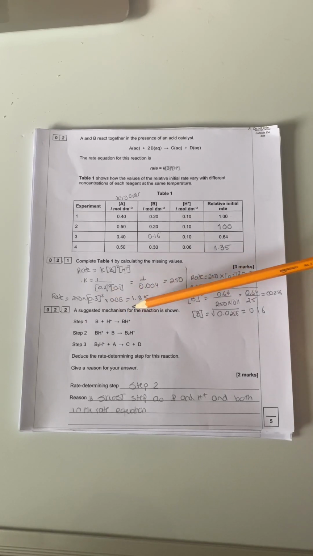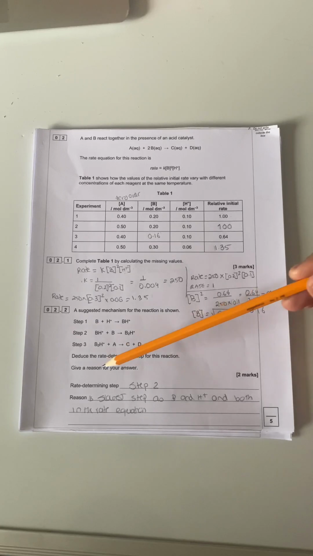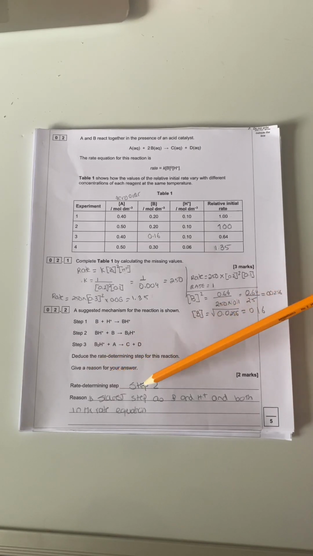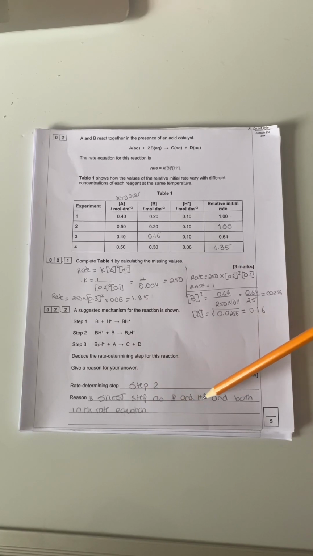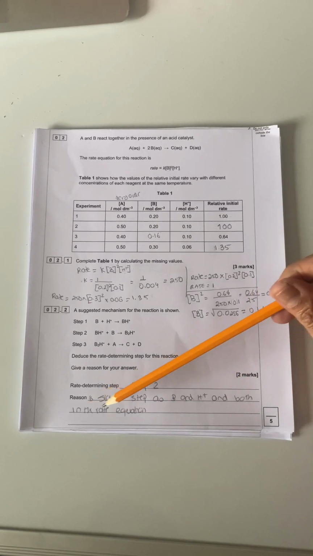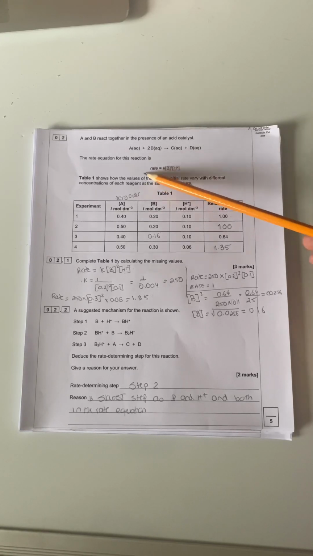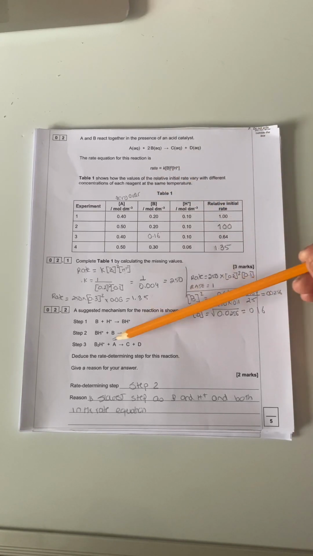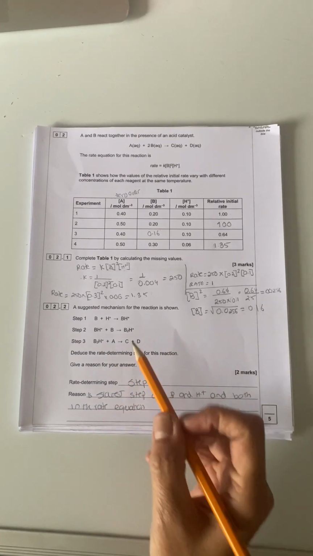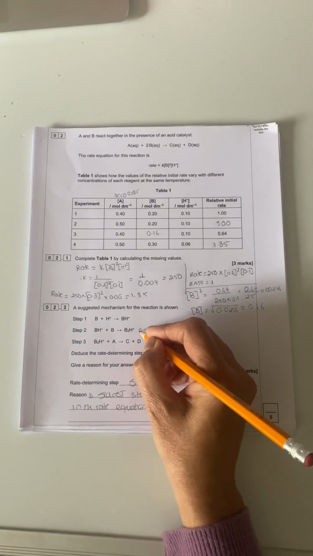A suggested mechanism for the reaction is shown there. Deduce the rate determining step for this reaction, and give a reason for your answer. The rate determining step is step 2, okay? Because it's the slowest step, as B and H⁺ are both in the rate equation. So you look at the rate equation, and whatever is in your rate equation is in your slow step. Anything else is not, okay? So it has to stop here. So the slow step, or rate determining step, is here.